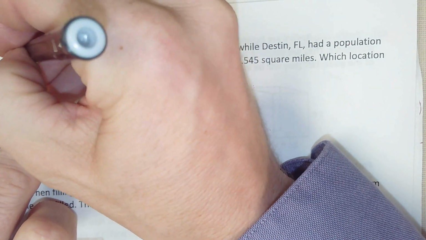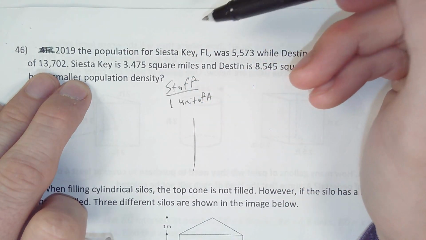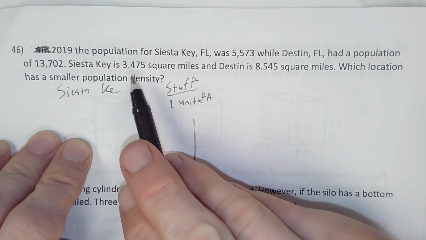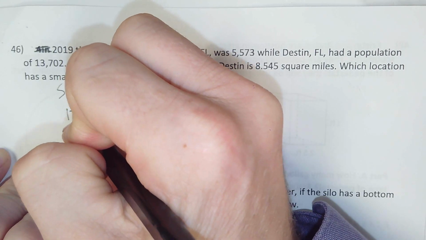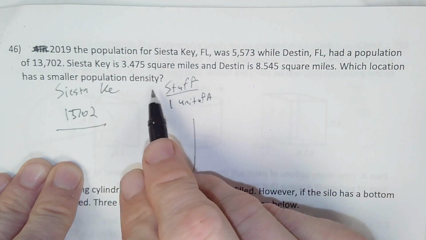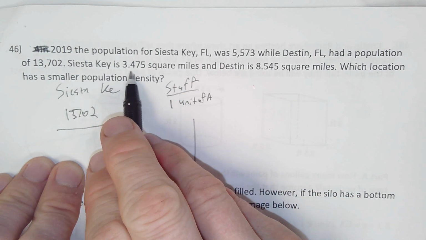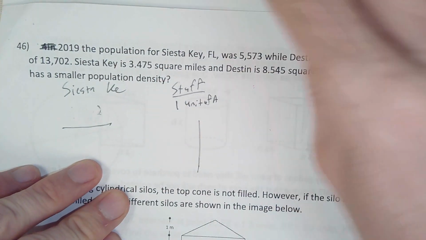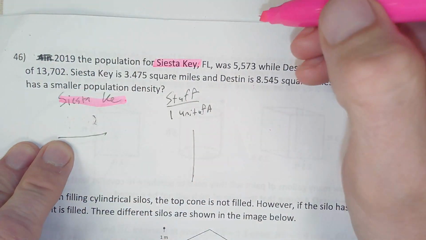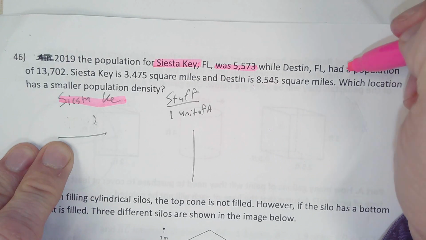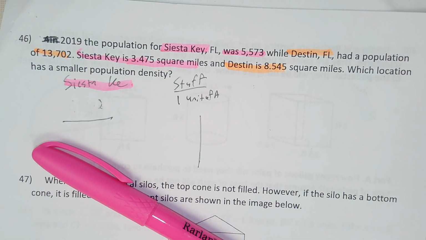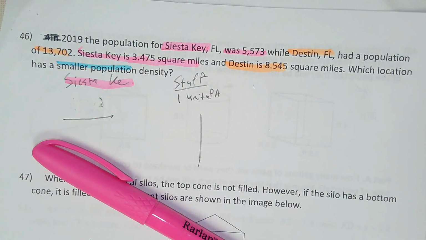Looks like they didn't correct that. There's going to be Siesta Key, 13,702 over 5,000. My population of Siesta Key was, oh man, they got it all messed up. It was Siesta Key, and Destin, Florida. Which has the smaller population density?